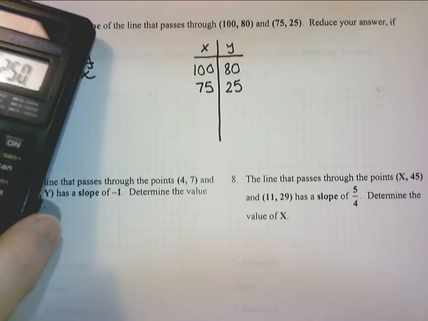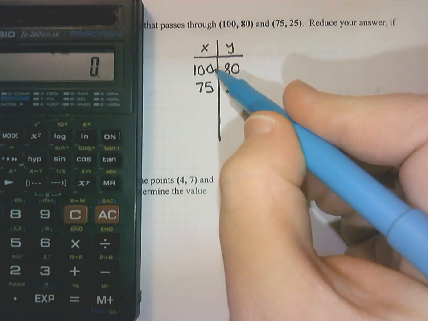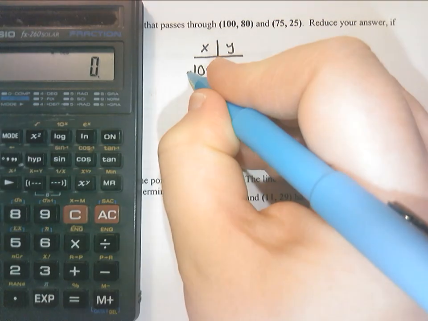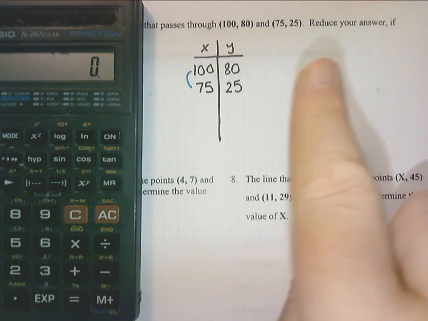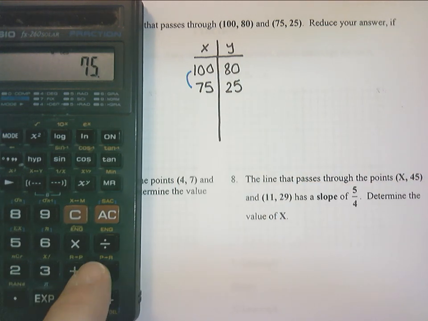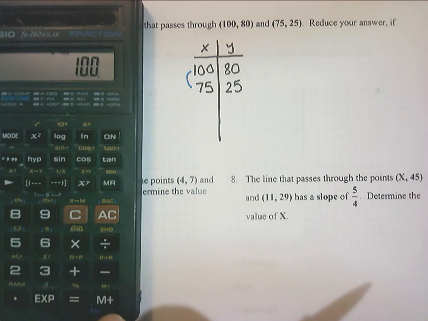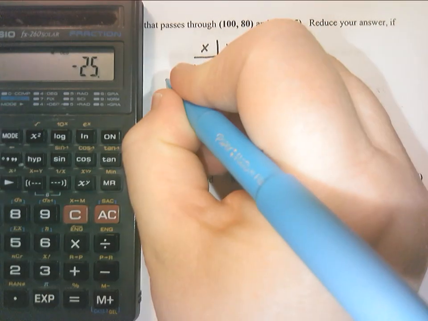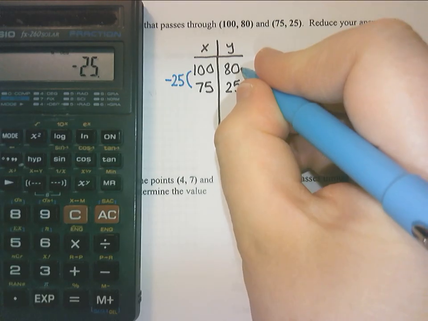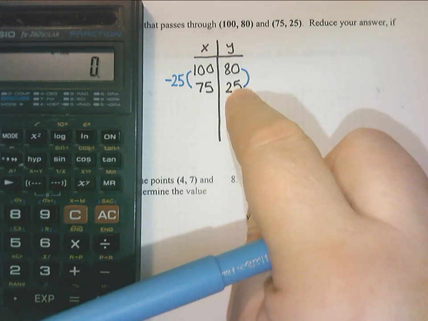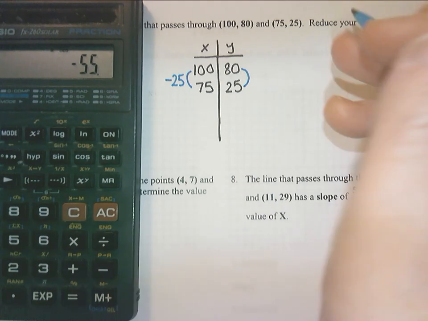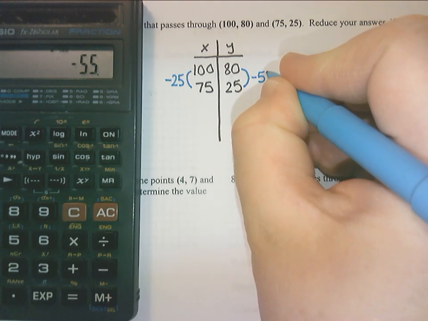So I want to figure out, how did we get from 100 down to 75? The number got smaller, so I think we've subtracted. If you're unsure and can't do it in your head, I would take the second number, 75, and subtract the first number, 100, to get that we went down 25, or we subtracted 25. We need to do the same thing on the other side. I'm going to take the second number, 25, and subtract that first number, 80, and I get that we went down 55.